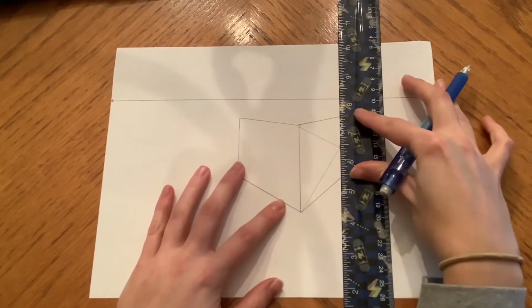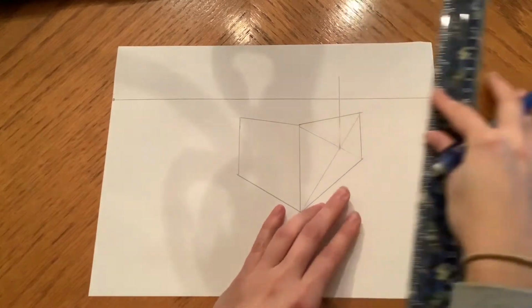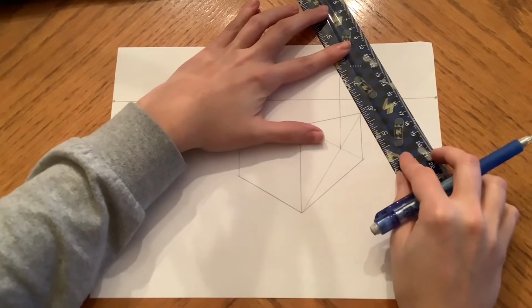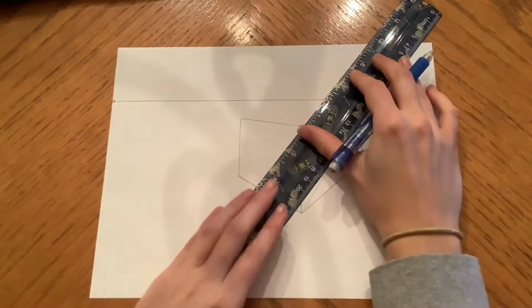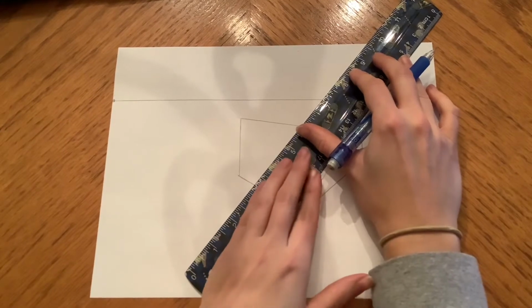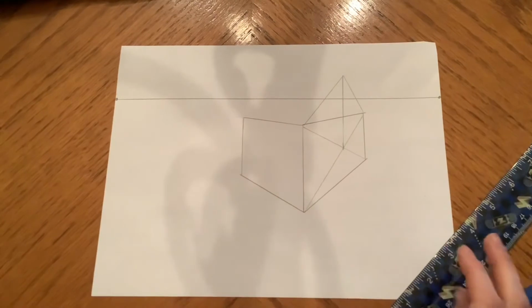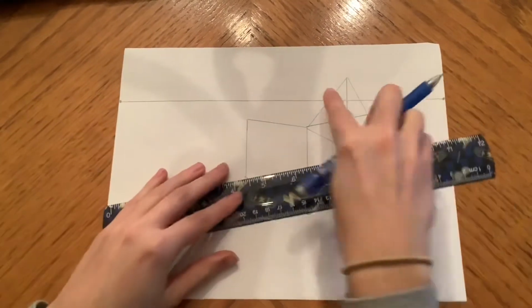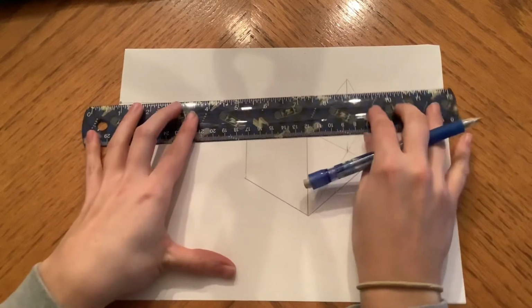So then I draw a straight line up of however tall I want my roof to be. And I take top to the corners. Okay. Then I take the peak of my gable. This is on the left side of the roof, so the left side goes to the left vanishing point.